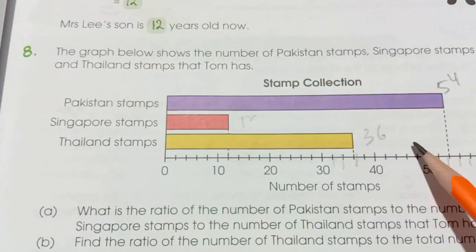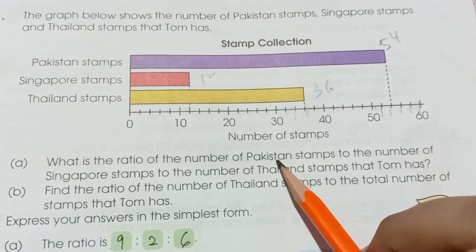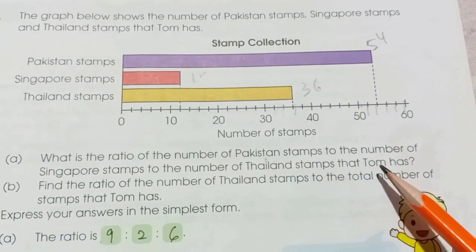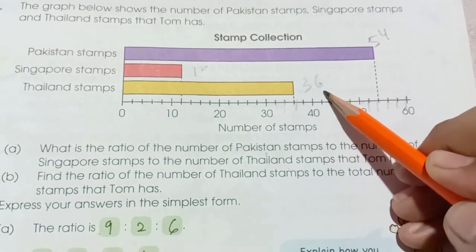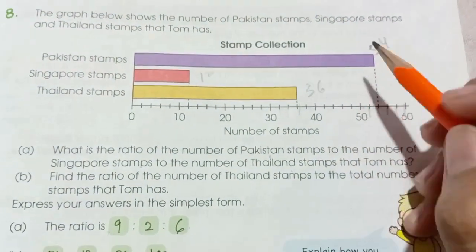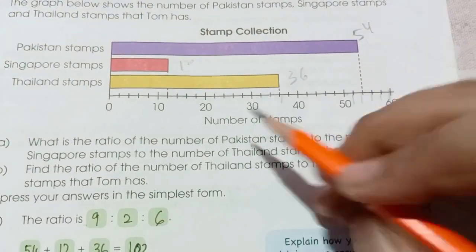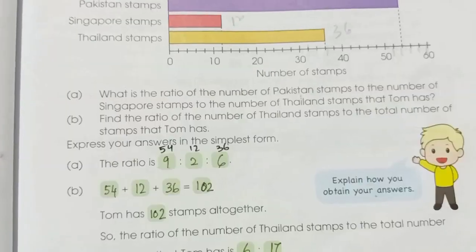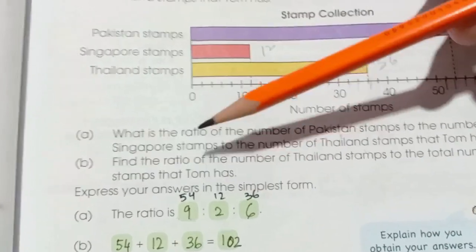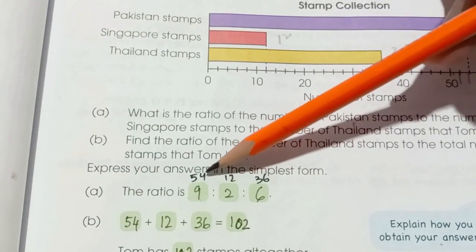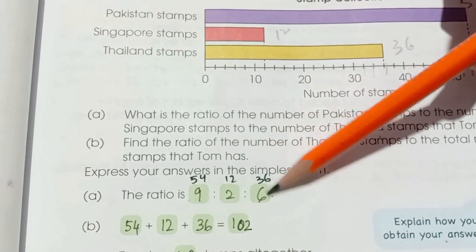54, 12 and 36. So we have to write the Pakistani stamps, Singaporean, then Thailand: 54, 12 and 36. These all are multiples of the table of 6. 6 nines are 54, 6 twos are 12, 6 sixes are 36.